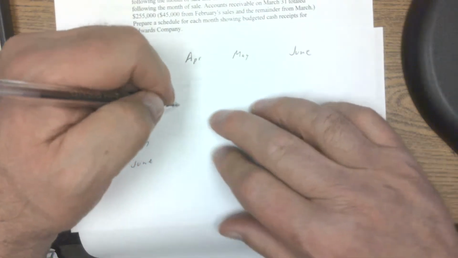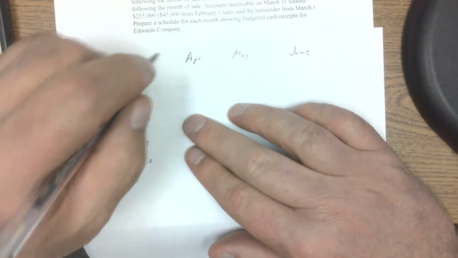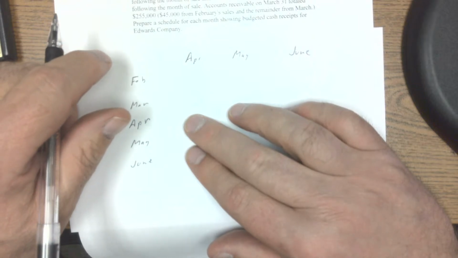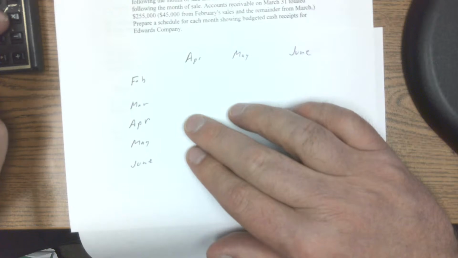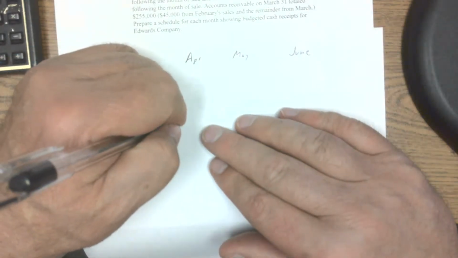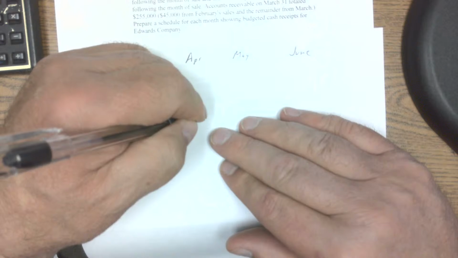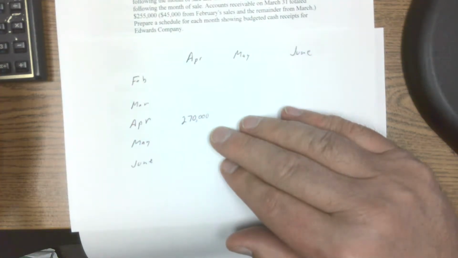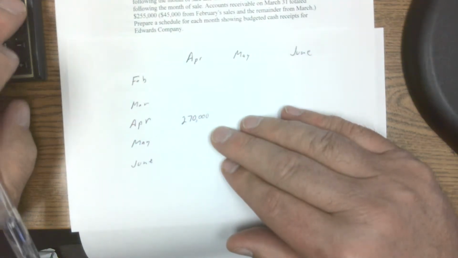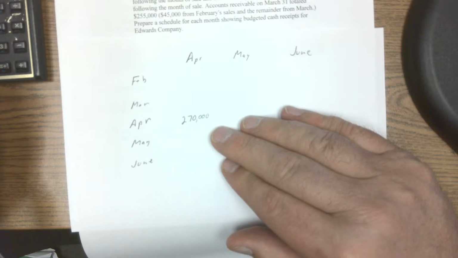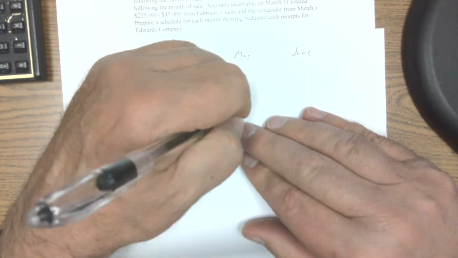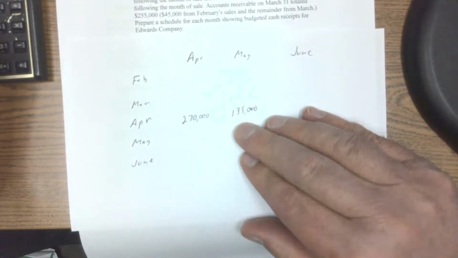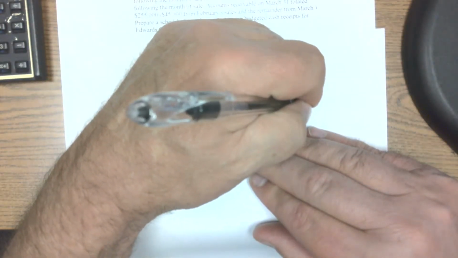Okay, so I'm starting with April here in the middle. So we get 450,000 in sales times 60% of that will be 270,000. 30% the next month, so that will be half of that, so 135,000, and 10% will be 45,000.